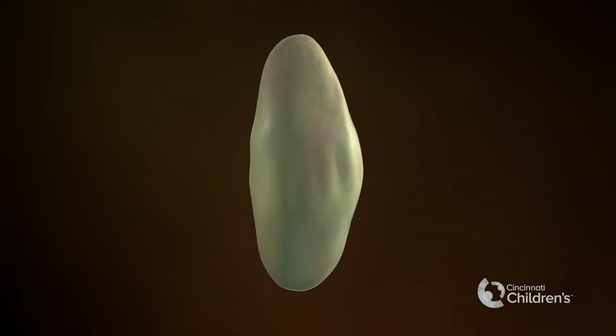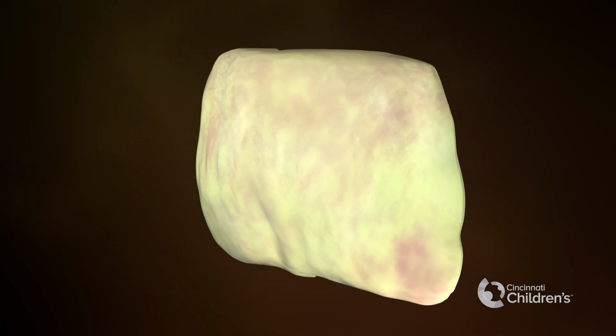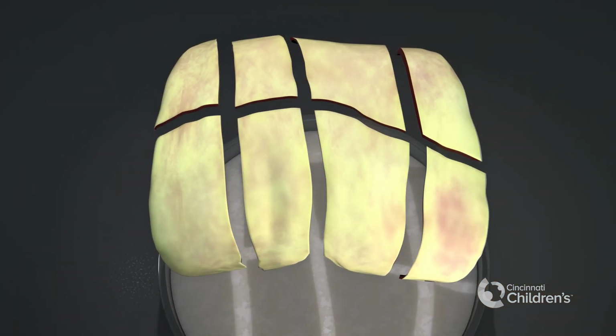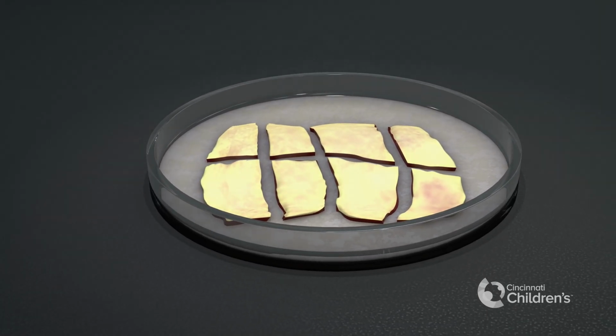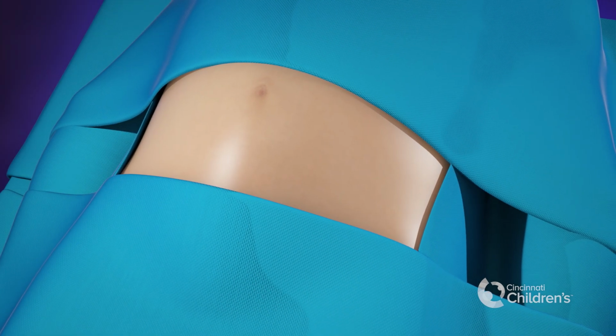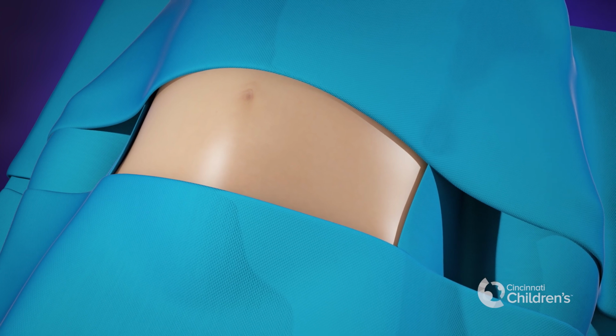If the whole ovary is removed, the specimen is sent to pathology for evaluation prior to tissue processing and freezing. The ovarian cortex is then dissected from the ovary, cut into 1 to 2 centimeter tissue strips, frozen and stored for future use. When the patient is ready to attempt pregnancy in the future, the small ovarian tissue strips are thawed and placed back into the pelvis by laparoscopy.